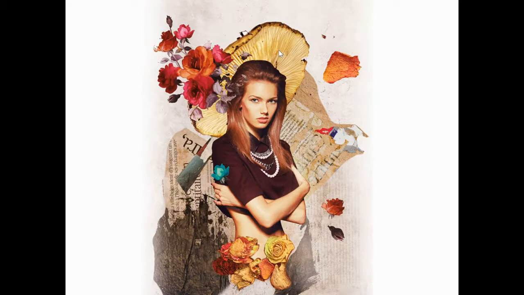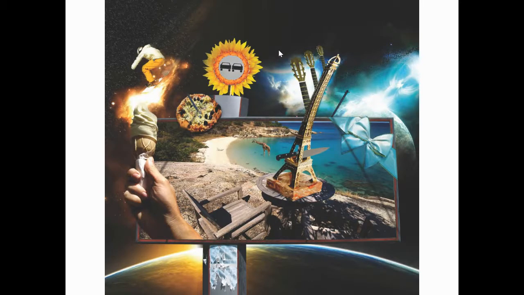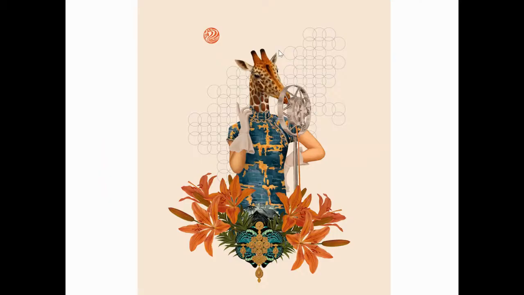Here's some other examples. Now, these are ones that are a little bit more abstract. I really like surrealistic things. So I showed you some of that before, but it's this idea of things that seem unnatural, yet all work well together.